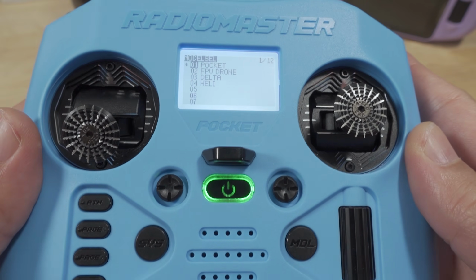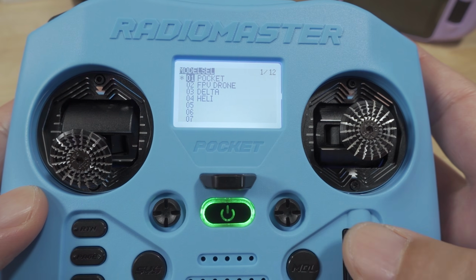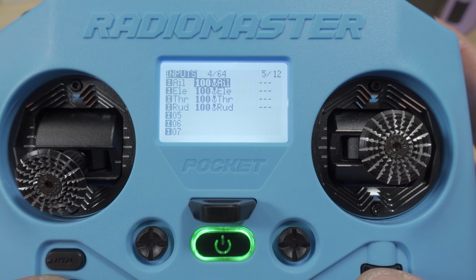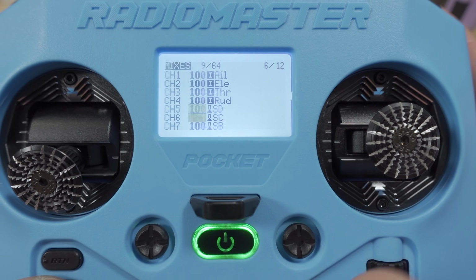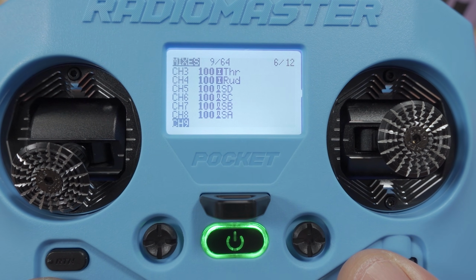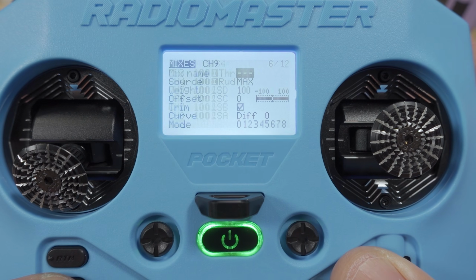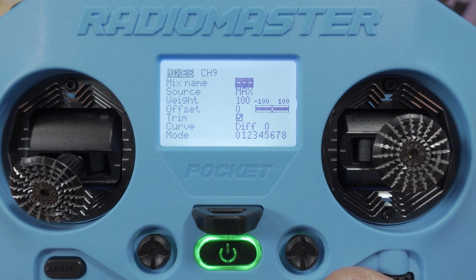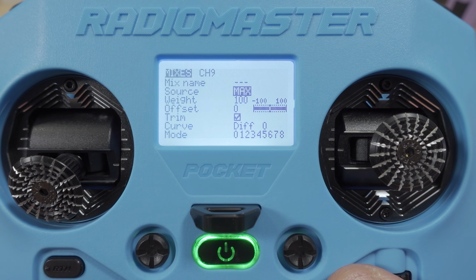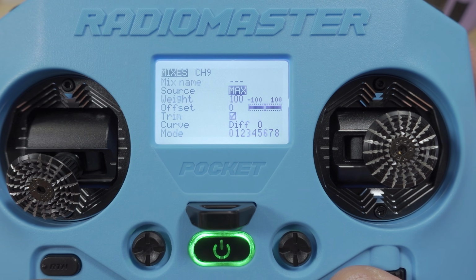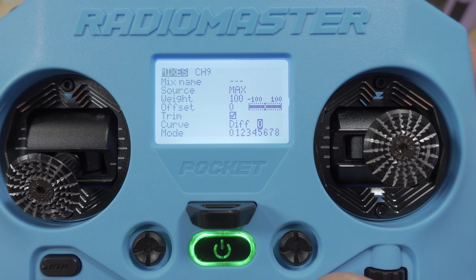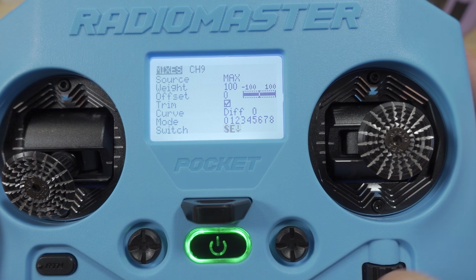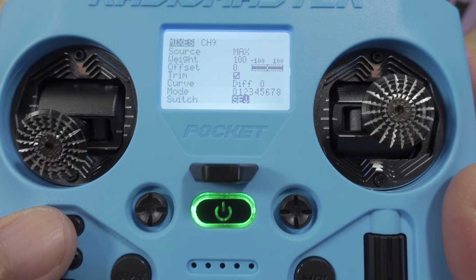Alright, so we're going to set it up on our new radio. We're going to go into the model settings, and we'll page over to the mixer page. And for me, we're going to set up channel 9 for that switch SE. So source will be max, weight 100, and then we're going to set the switch to SE down. And then we'll exit out.